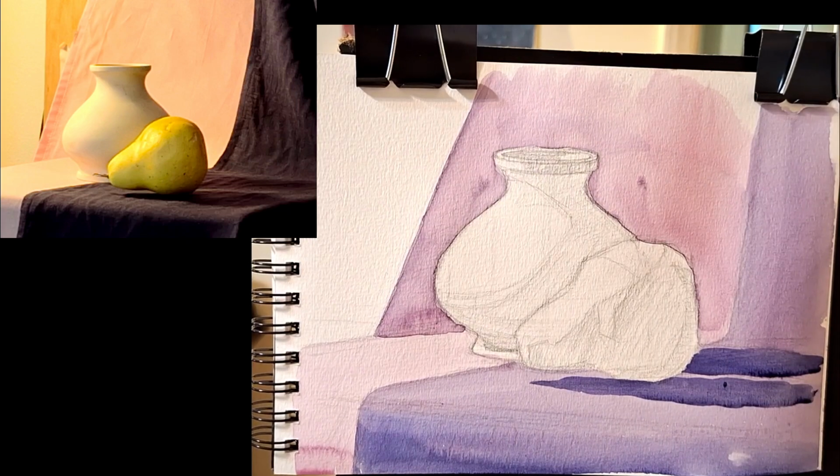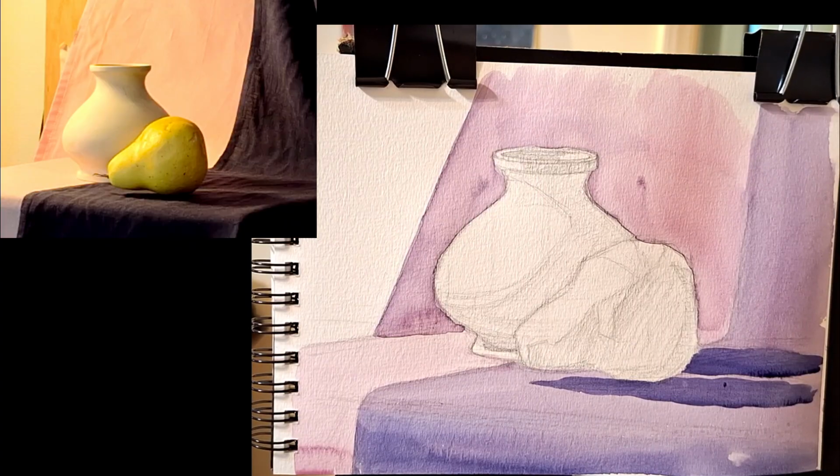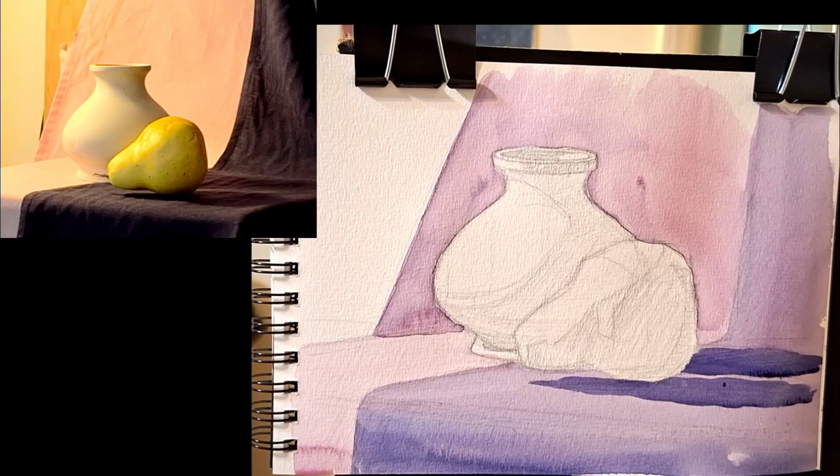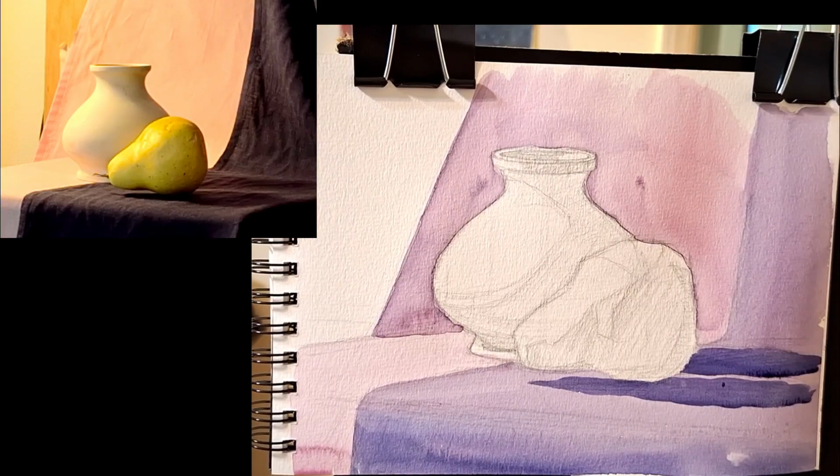All right, I can leave it like that. So the first indication. Now we need to figure out what kind of color would be good for the pear. Pear in the light and pear in the shadow. What do you see as the difference?